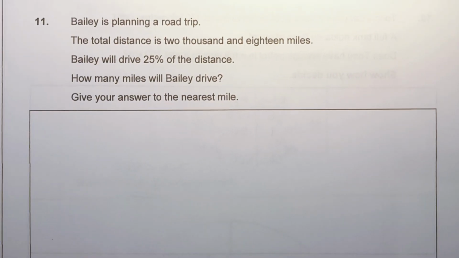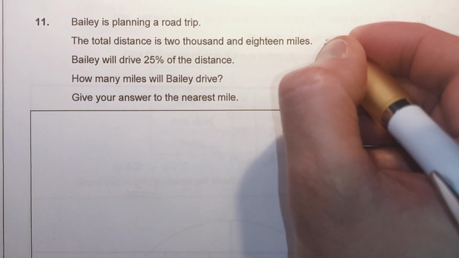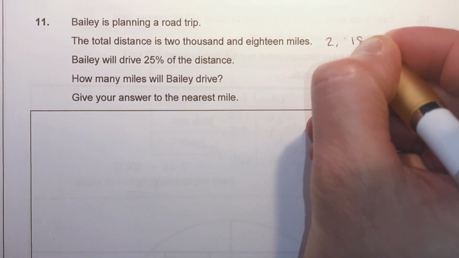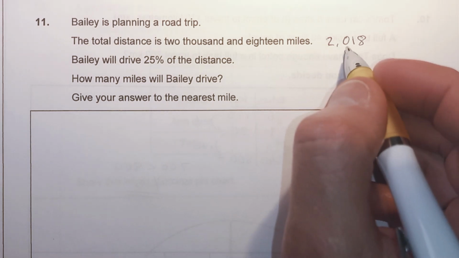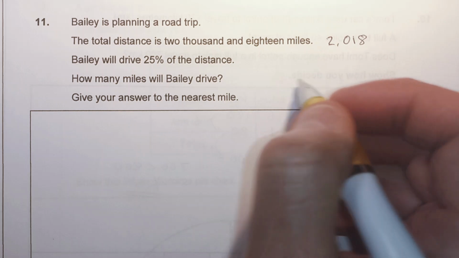Question 11. Bailey is planning a road trip. The total distance is 2,018 miles. Bailey will drive 25% of the distance. How many miles will Bailey drive? So the distance, 2,018. So we've got no hundreds. So 2,000, no hundreds, 10, 8 units, 2,018.